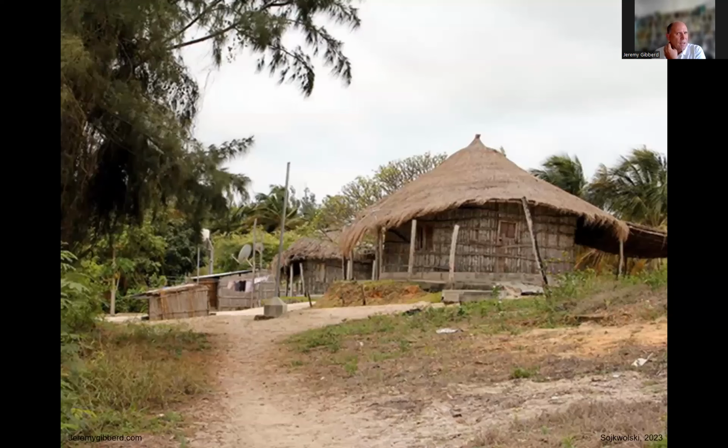This is buildings from Madagascar, and you can see more robust construction, more timber, again, to withstand higher winds, but again, big overhangs, very simple, locally sourced materials, and quite elaborate designs.